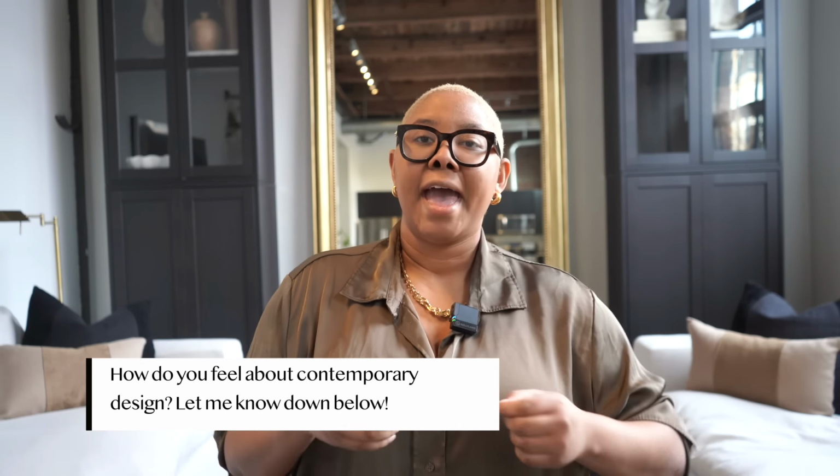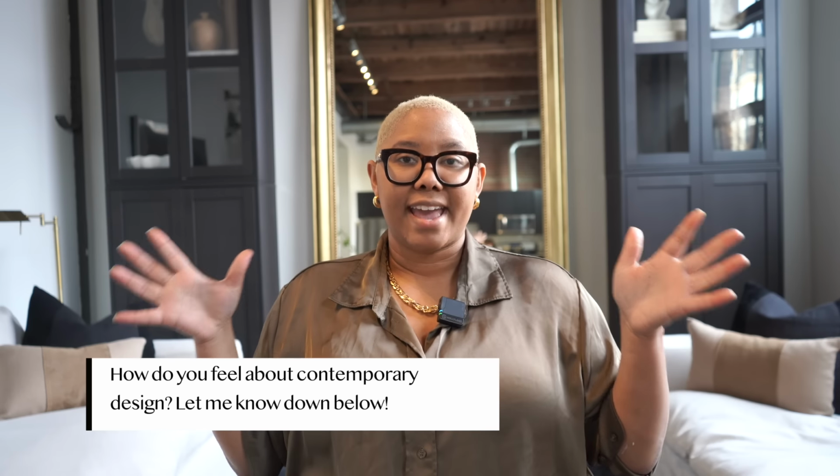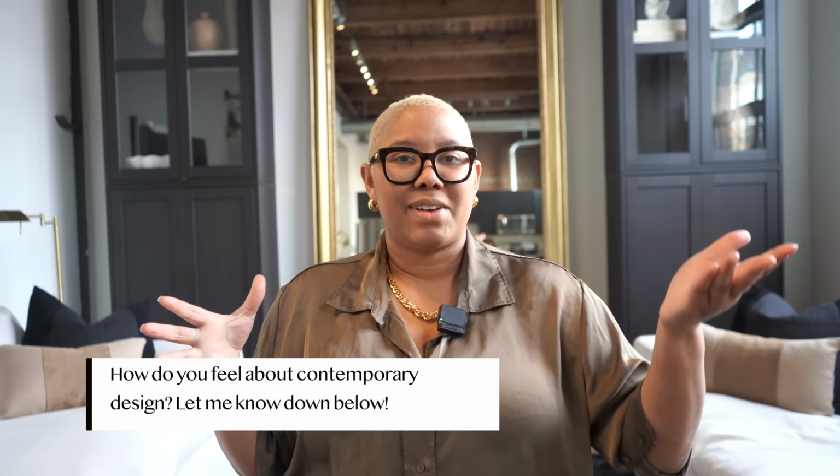I really love art, and my space is kind of a blank canvas, and my art really accessorizes the space, and it kind of changes the tone of the space altogether. There's so many different ways that you can bring a contemporary space to life, but I will say that it tends to be a lot more subtle than other design styles.